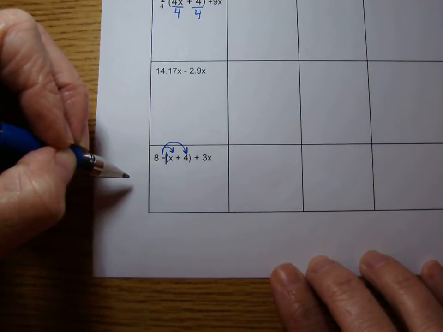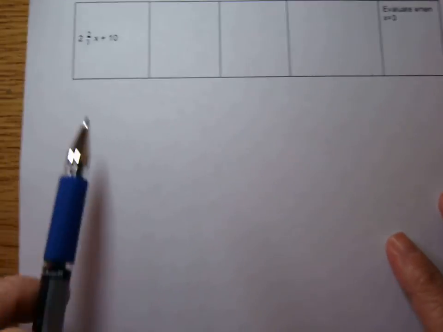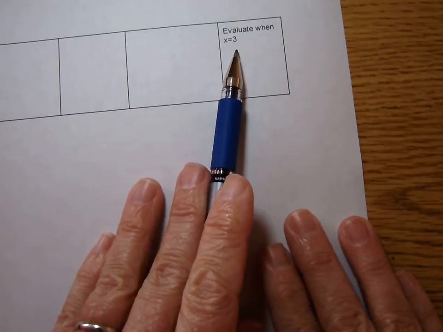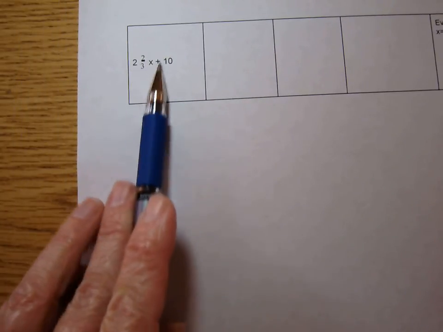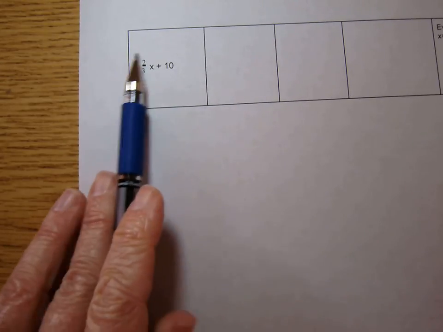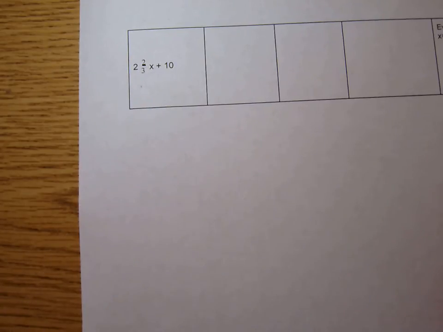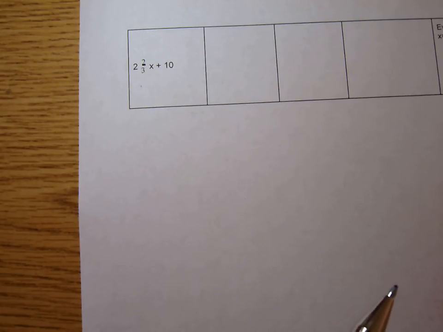Okay? You got this. Now, this sheet printed out with a third one. So it wants you to evaluate this when x is equal to 3. So you're going to need to address this fraction. You could put it in using the ABC fraction button in your calculator. Just put this fraction in, plug in for 3, multiply by 3, and then add 10. You could turn it into a top-heavy fraction. You could turn it into a decimal. Those are your choices.